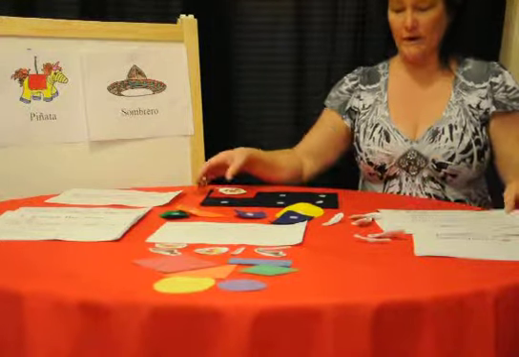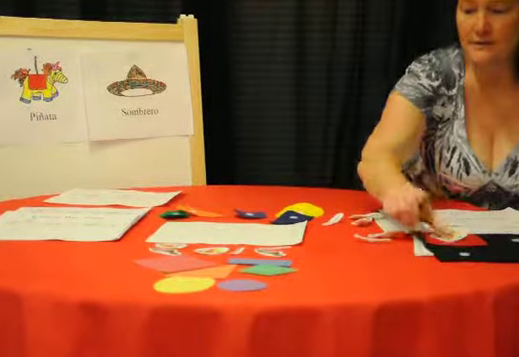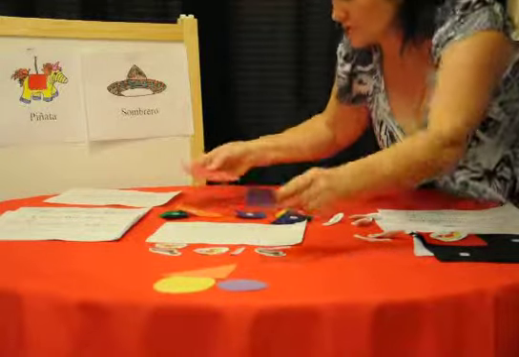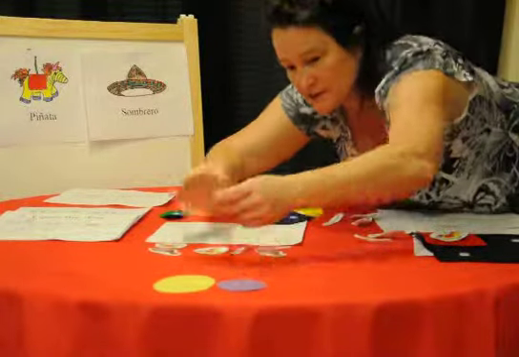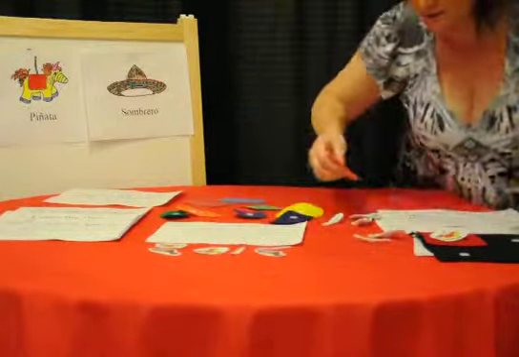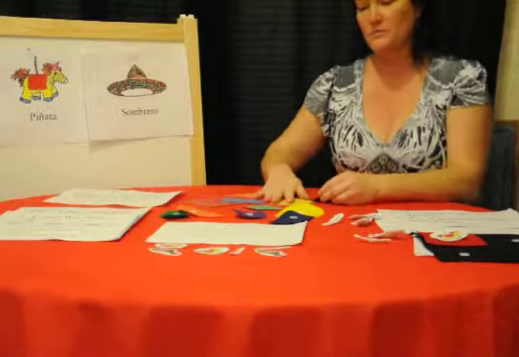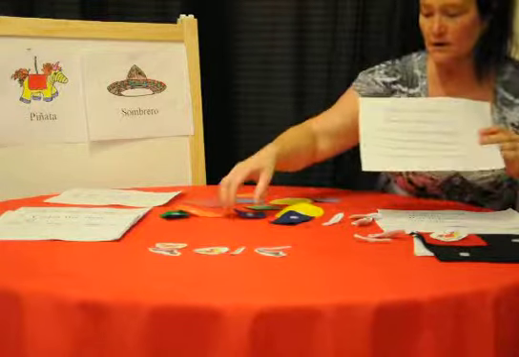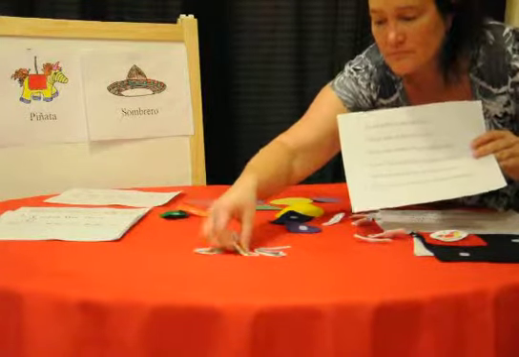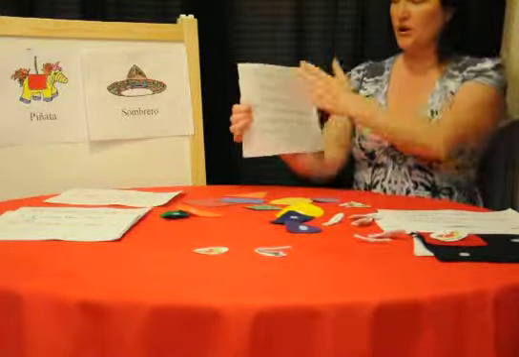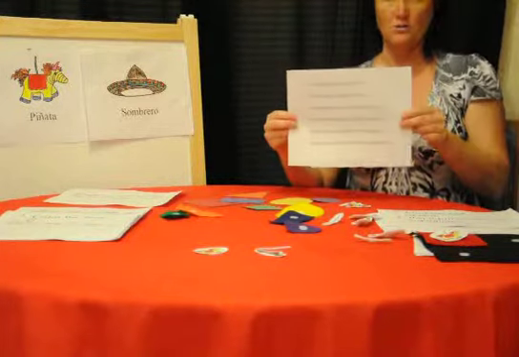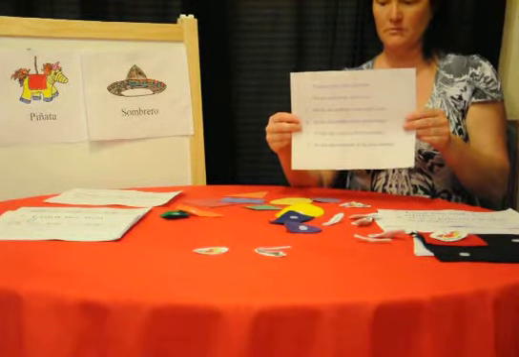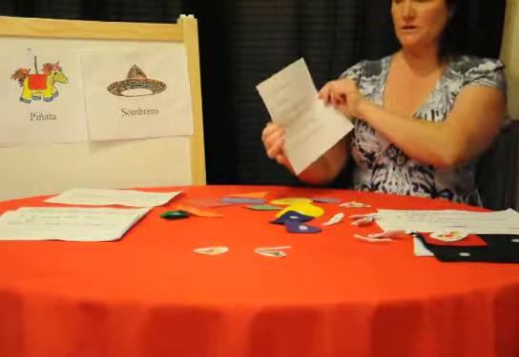So that's this one. Then I have also with construction paper, the same thing. I could use the same directions, or I could make it a little more difficult and have all the directions on one page.